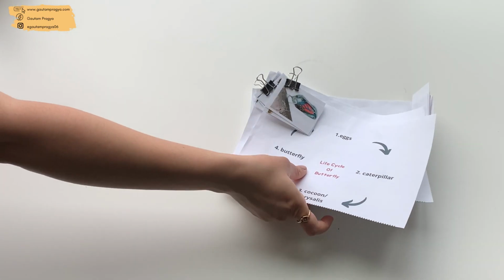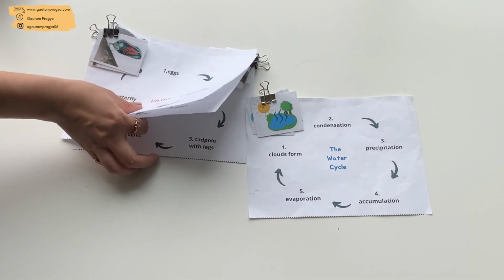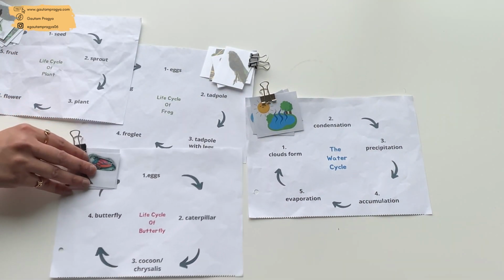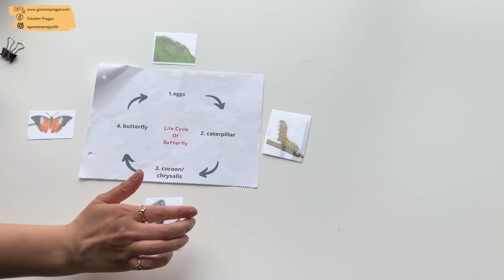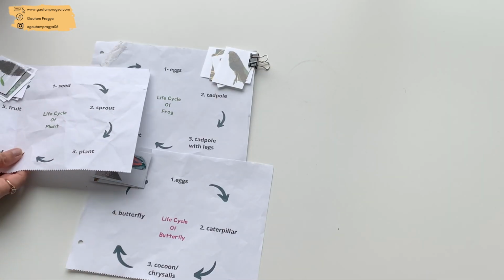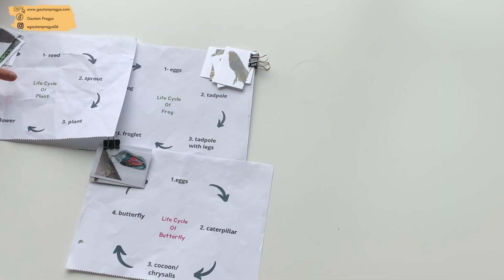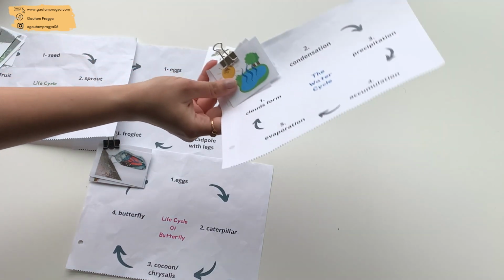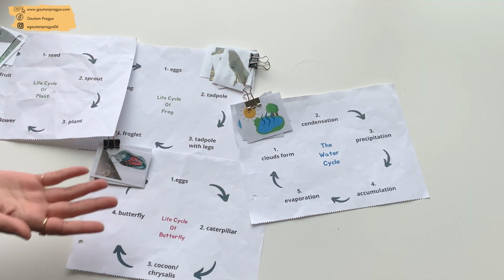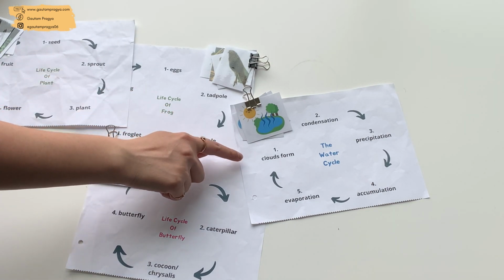Very first activity is of the life cycle. I have 4 life cycle activities set in the GK and Science workbook. Obviously, the life cycle of plant you can teach through play, through the practical life, but of the other 3 you will have to use some kind of model. This again you can do it practically.